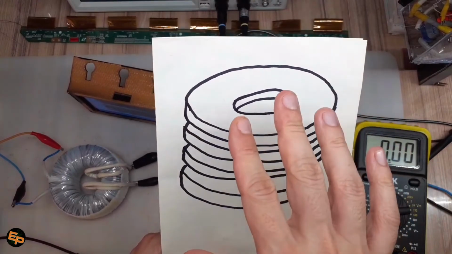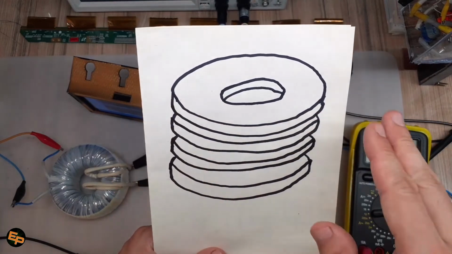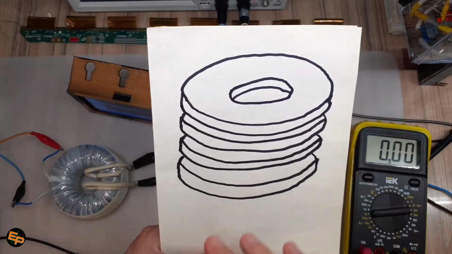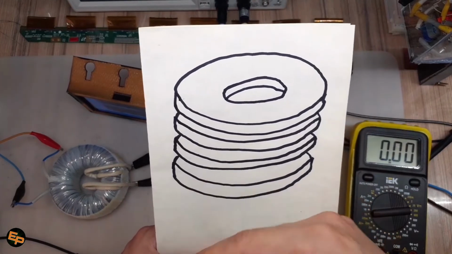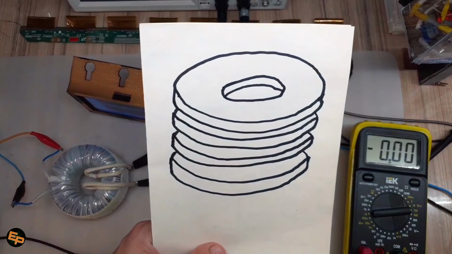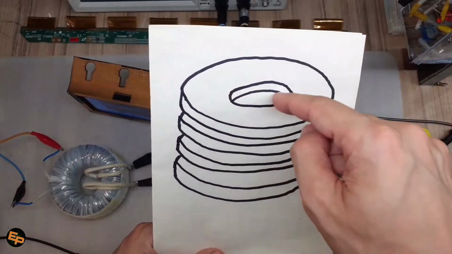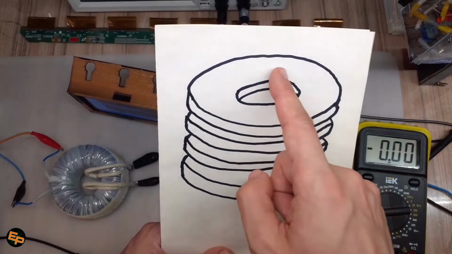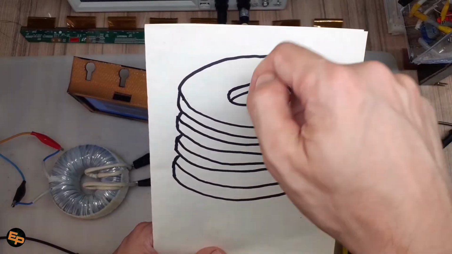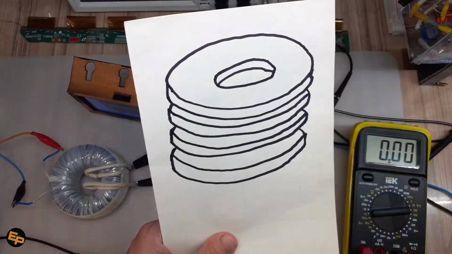I didn't want them to touch each other electrically, so I put insulation tape between each of them, and then I put some more insulation tape at the end to hold them well together. And of course, in the end, I had to take a small scissors and cut the middle part, so that I still have a hole in there, so that I can, you know, push things down the hole.